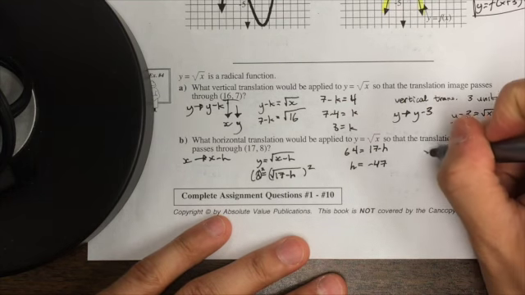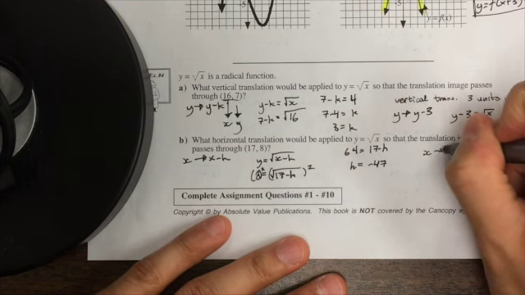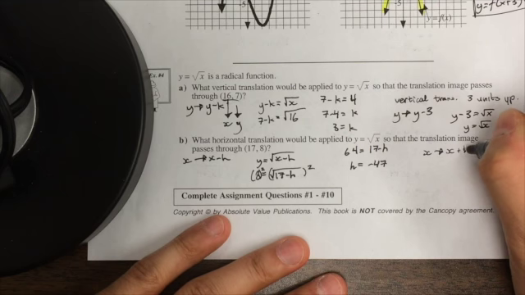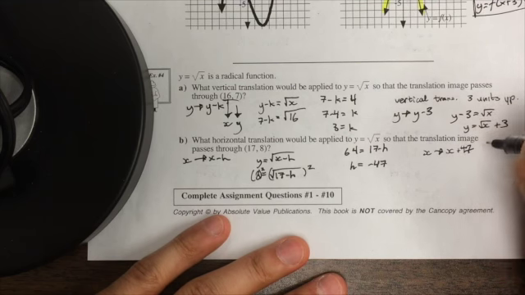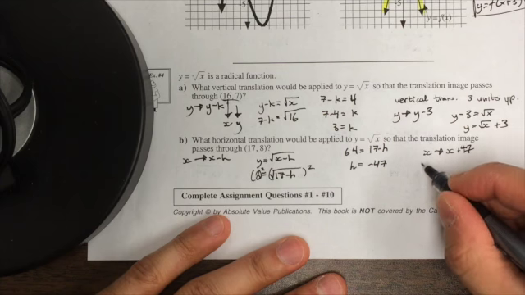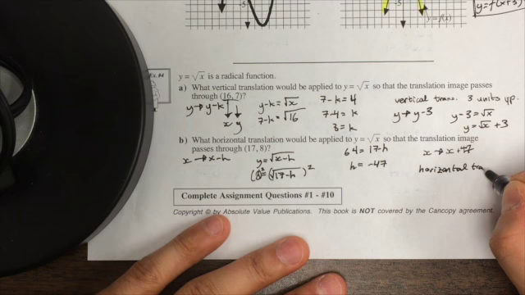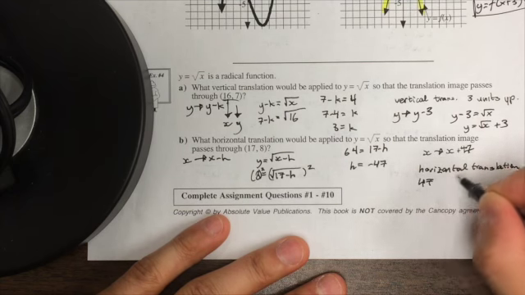And so if we plug this into our equation, x minus h, and if we plug in minus h here, it's going to be plus 47. This is going to be a horizontal translation of 47 units to the left.